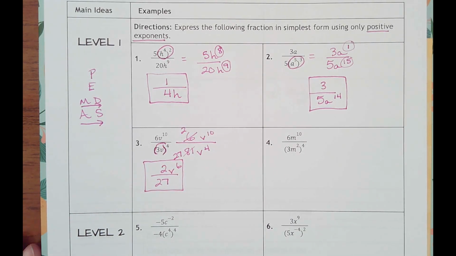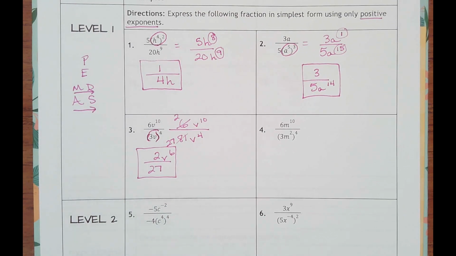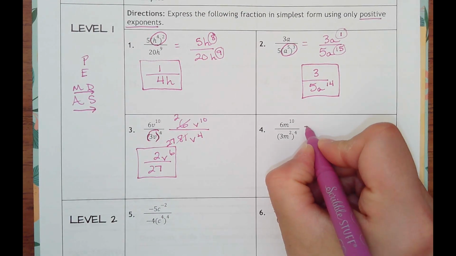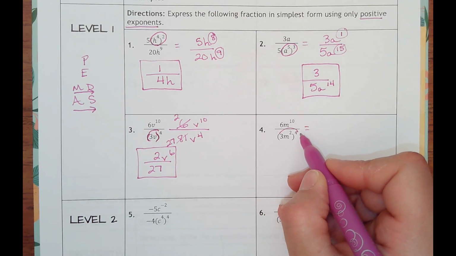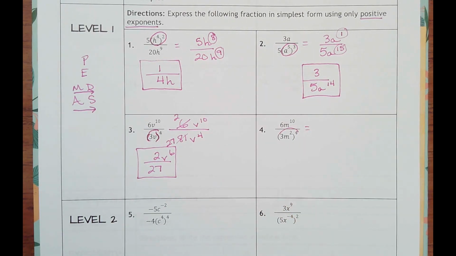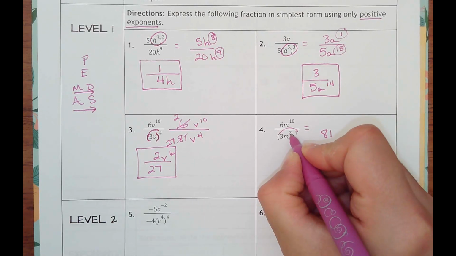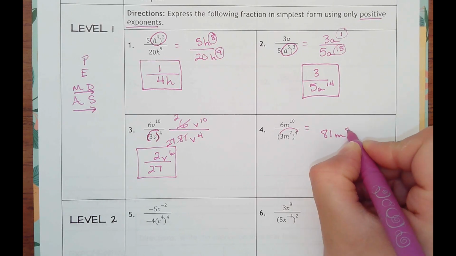All right, number 4 is very similar, so you can pause it and try it. Three to the 4th power, we just did that, was what, 81? And then 2 times 4 would be m to the 8th.